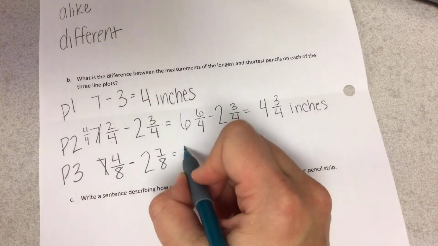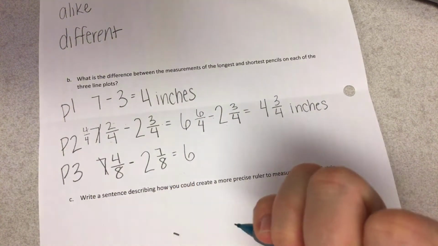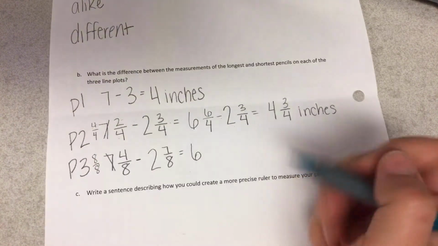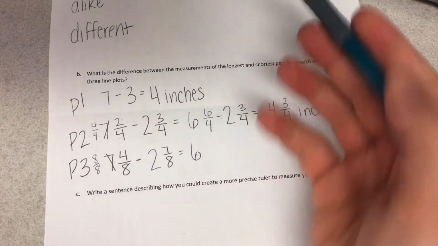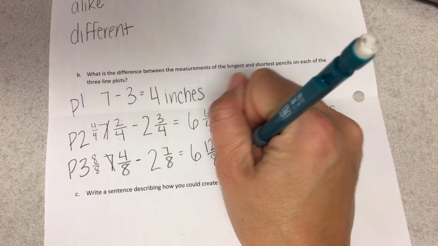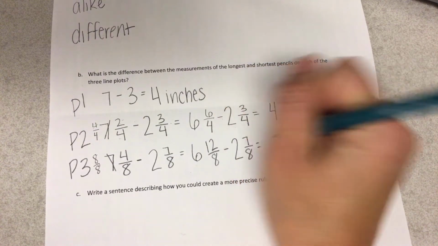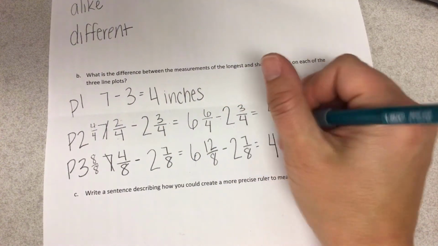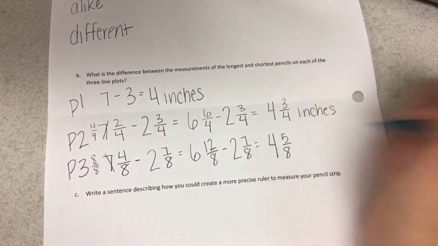So I'm going to turn that 7 into a 6, and that 1 that I borrowed is going to be 8 eighths. So then what I need to do is I need to take 8 plus 4, which is going to give me 12 eighths. And I'm going to subtract 2 and 7 eighths. And I'm going to get 6 minus 2 is 4, and then 12 minus 7 is 5 eighths.